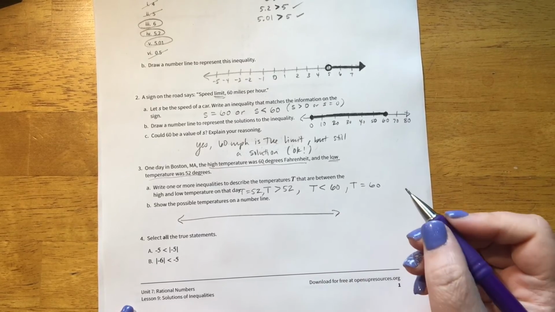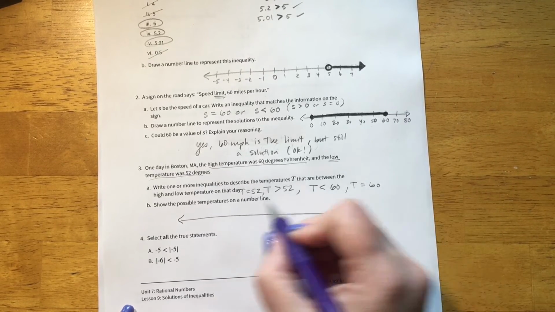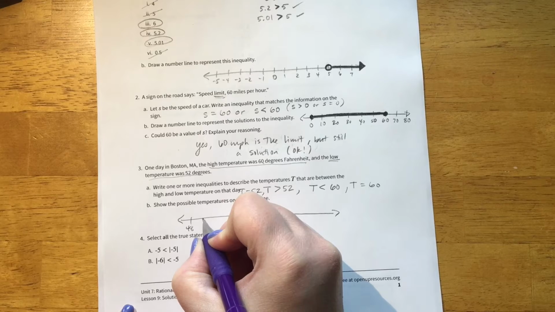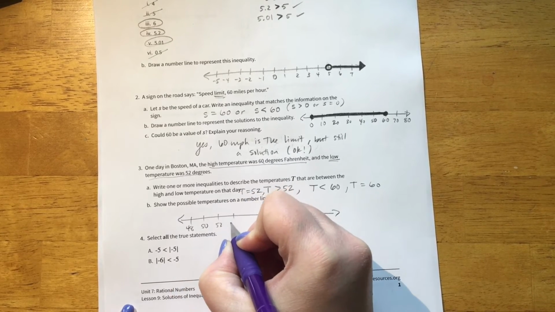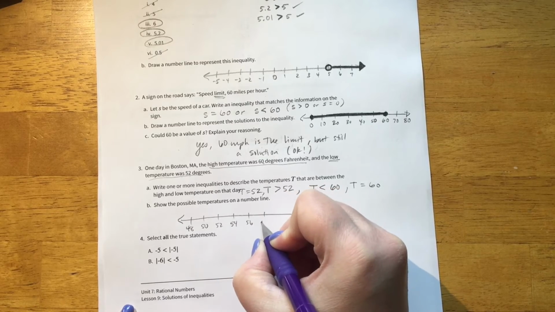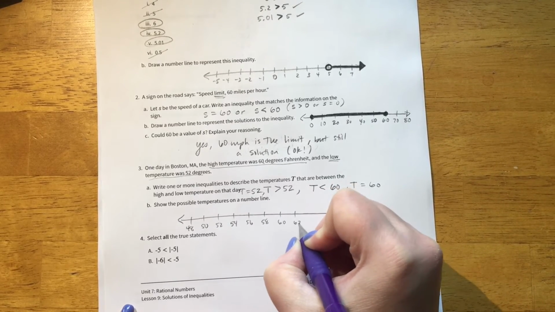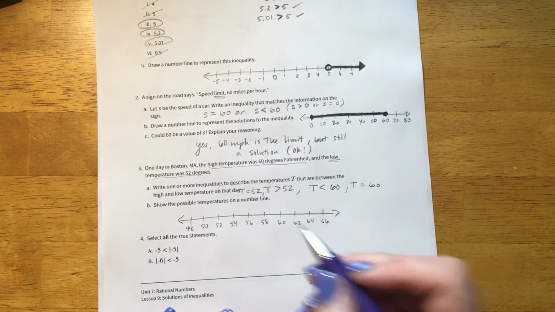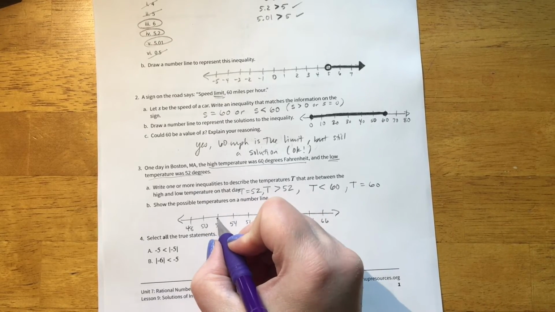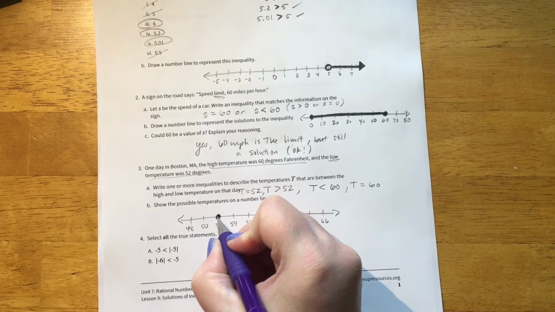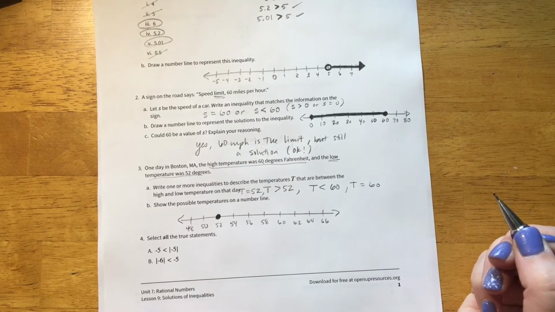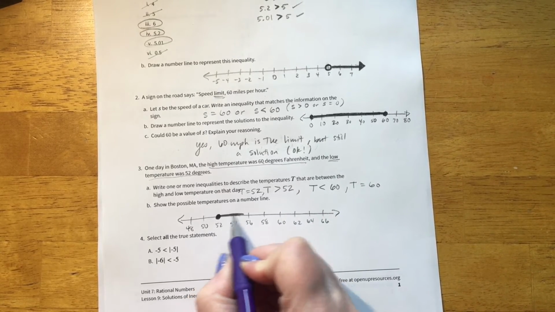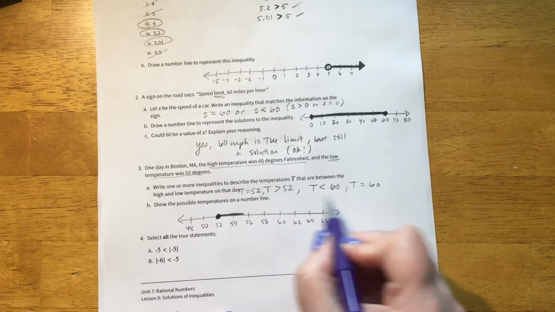Nice long number line. Now we really only need to show between 52 and 60, don't we? So let's just go, how about, we'll go down here at 48. We'll count by twos. 50, 52, 54, 56, 58, 60, 62, 64, 66. I think that covers everything we need. Now, T can equal 52, so that means I have a solid dot at 52. It was the low temperature, so that is true. But it's also greater than 52, so we know our arrow is going to go to the right for greater than, but I'm going to stop there because I also have another limit, don't I?